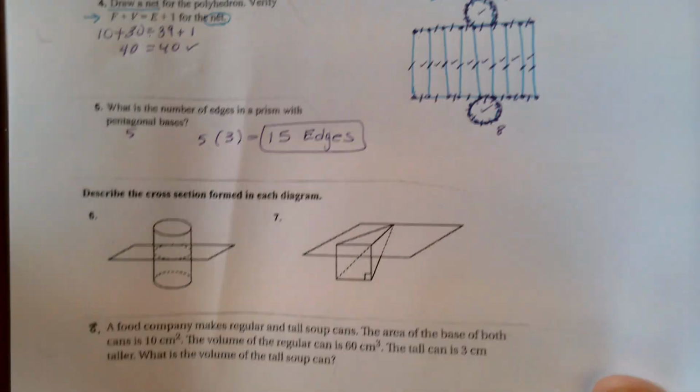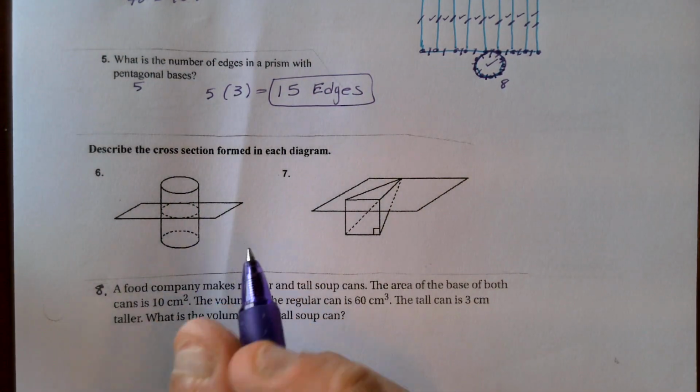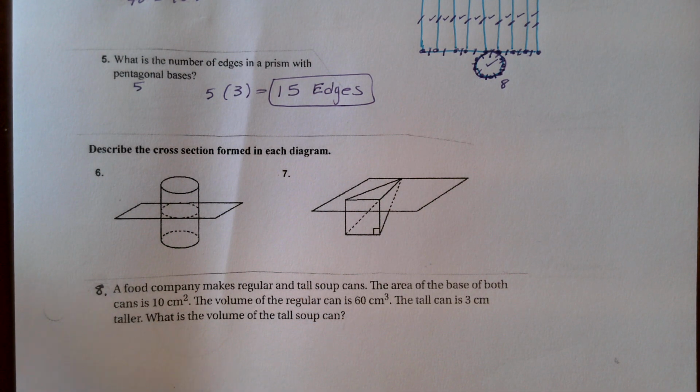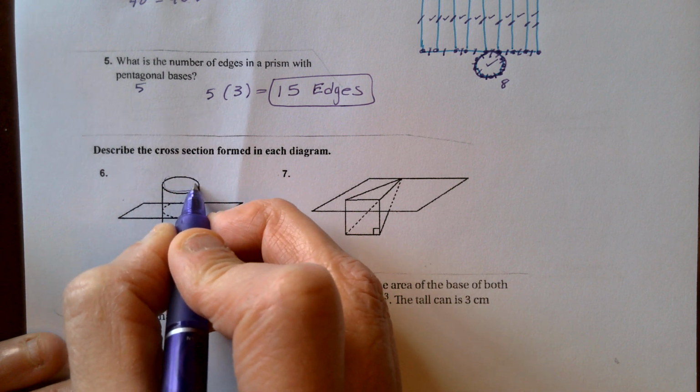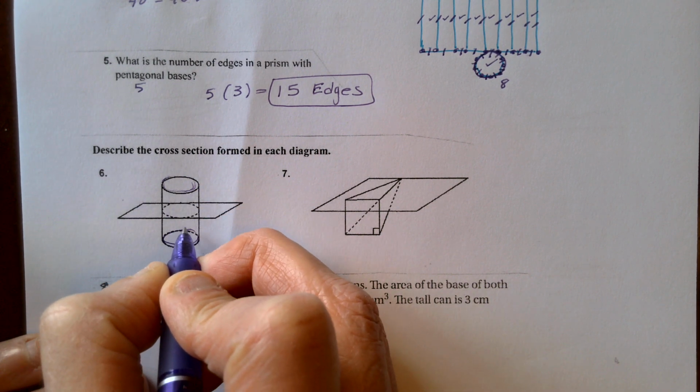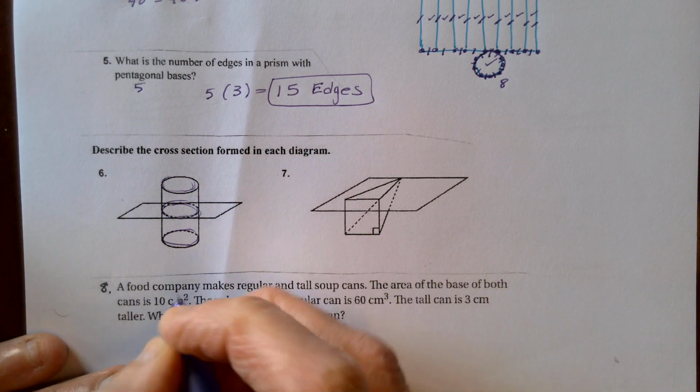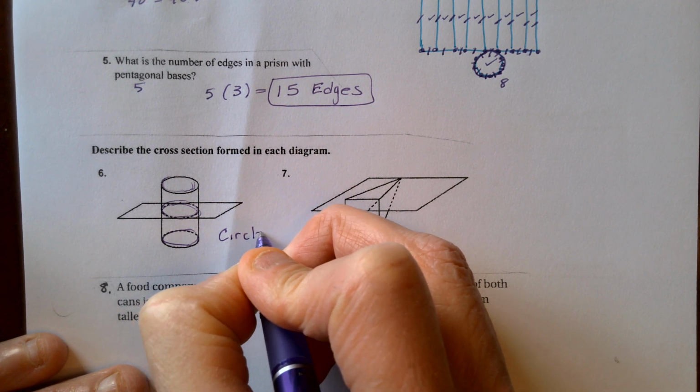Describe the cross section for each. So remember, the cross section is if you cut through with a piece of paper parallel to the bases. So I have to cut it perfectly parallel to these. So when I cut through, I'm going to get that same thing. So in this case, it's a circle.